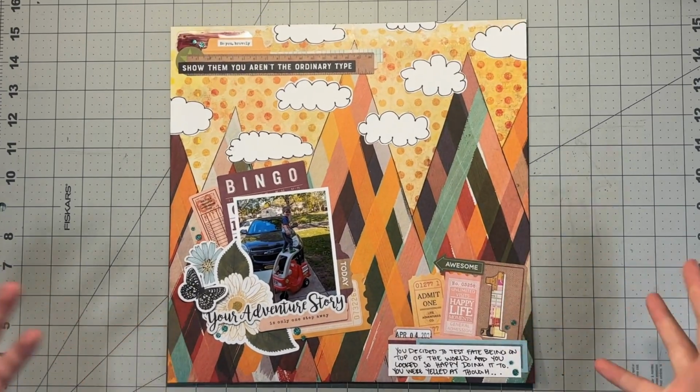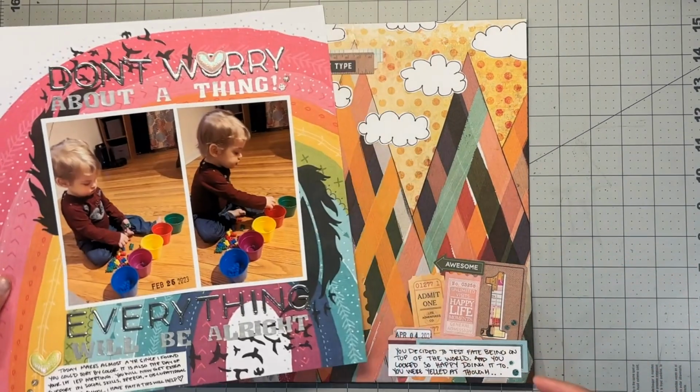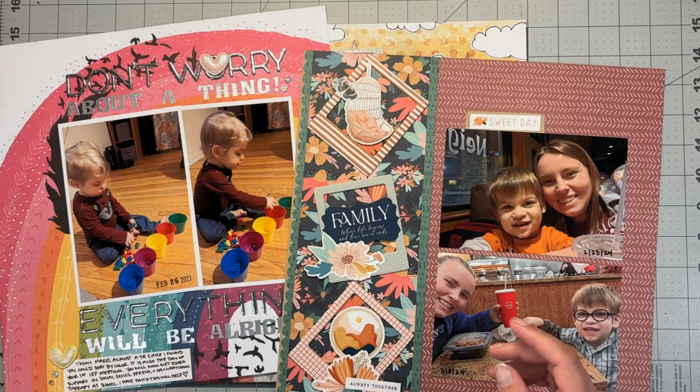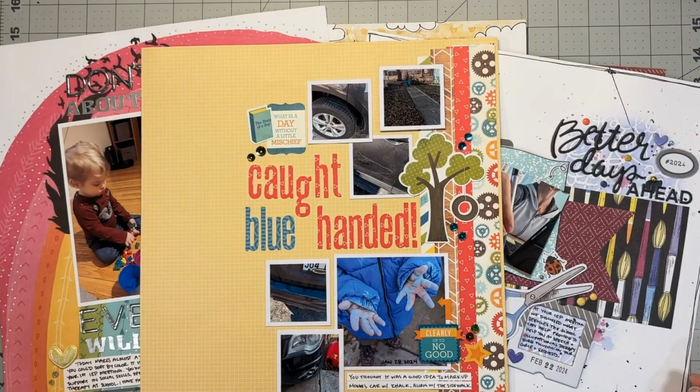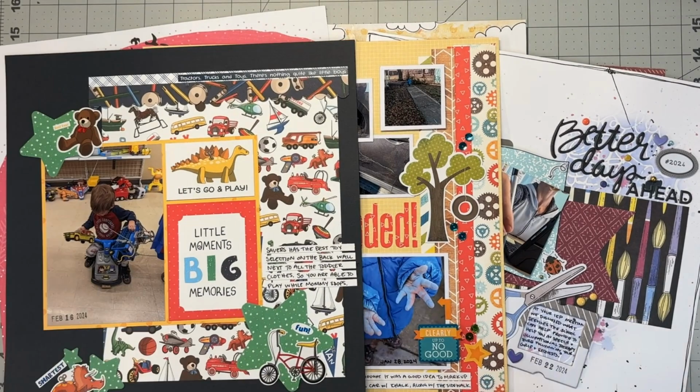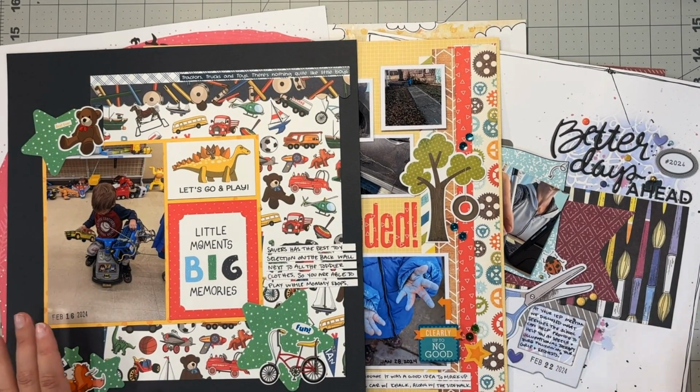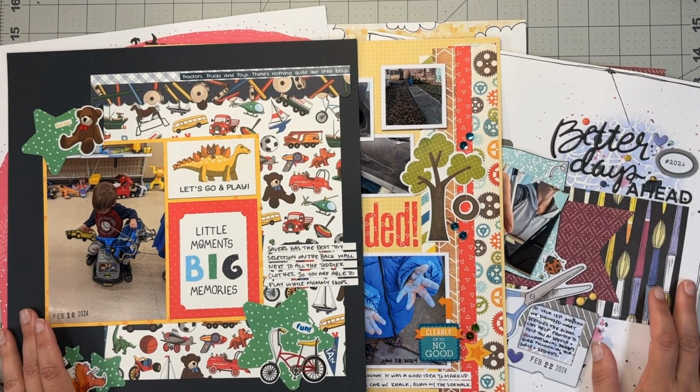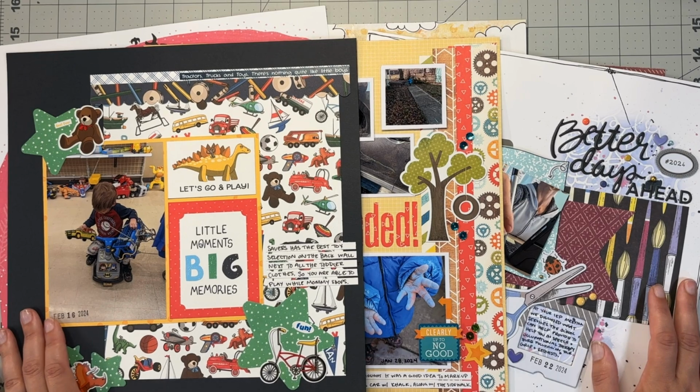So several reasons not to use a sketch and other reasons to use a sketch. So whatever you choose to do, your pages are going to turn out awesome. You're getting your story told and it's going to look great.